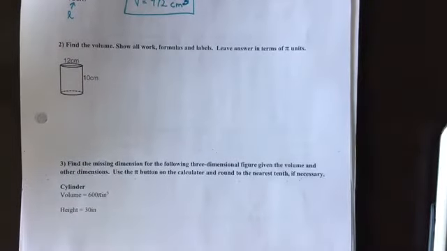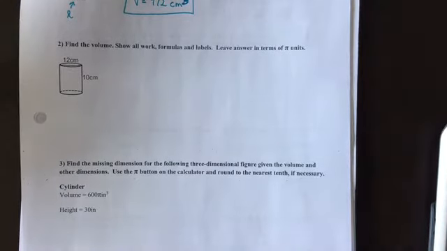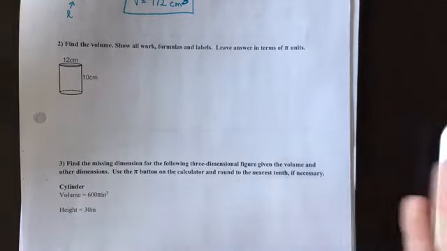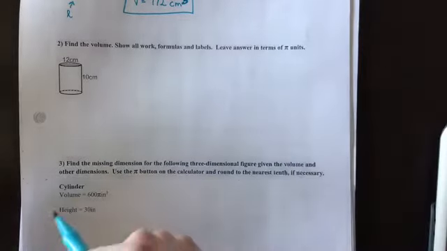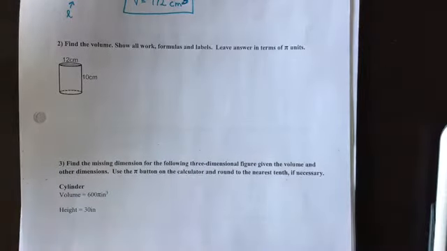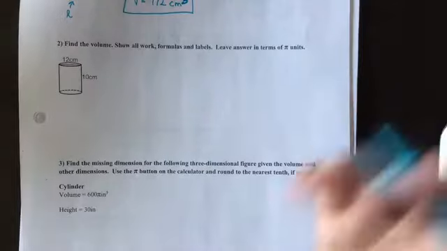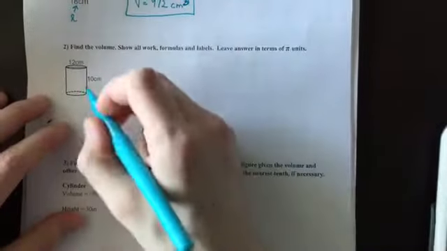Find the volume, show all work, formulas and labels. Ooh, leave answer in terms of pi units. Yes. Now, on a quiz or a test, you're going to be allowed to have that formula sheet, so you don't have to worry about memorizing it. But like I said, that base times height always works.